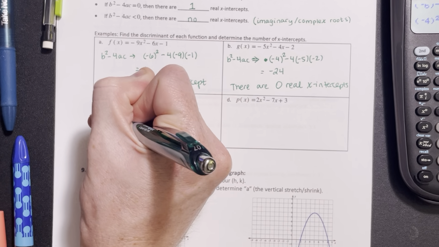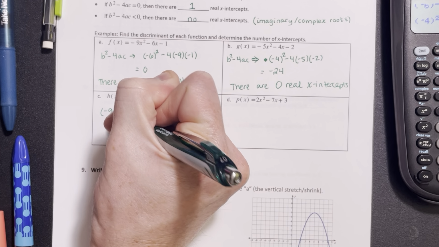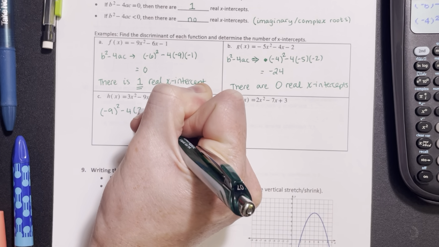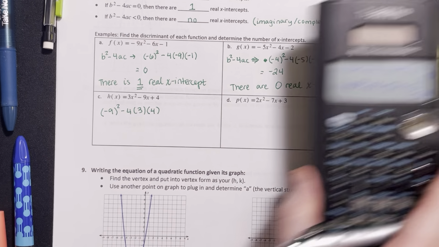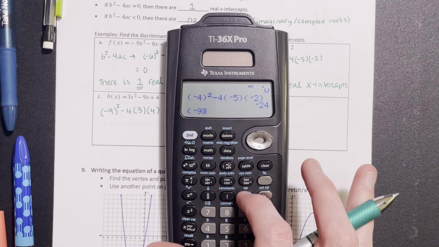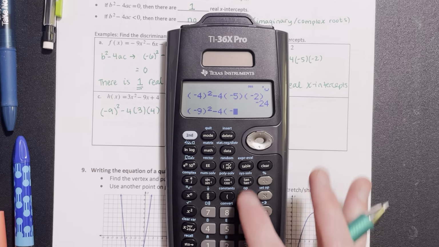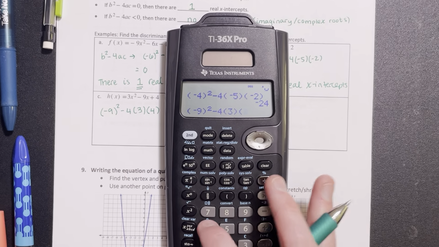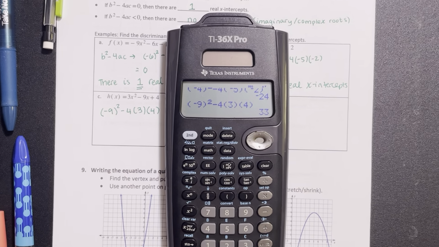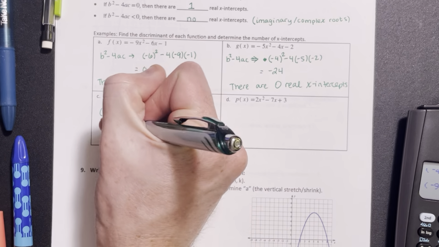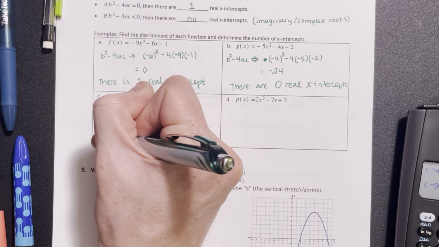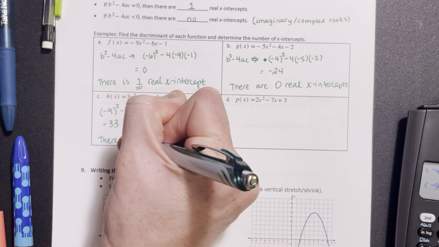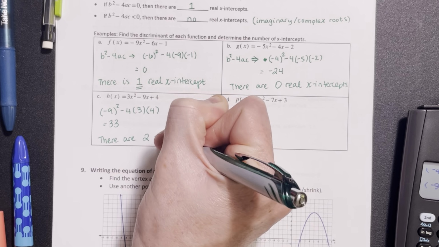All right, so if you did C, you did b squared, so negative 9 squared minus 4 times a, which is 3, and c, which is 4. Negative 9 squared minus 4 times 3 times 4 is positive 33. Since that's a positive value, there are 2 real x-intercepts.